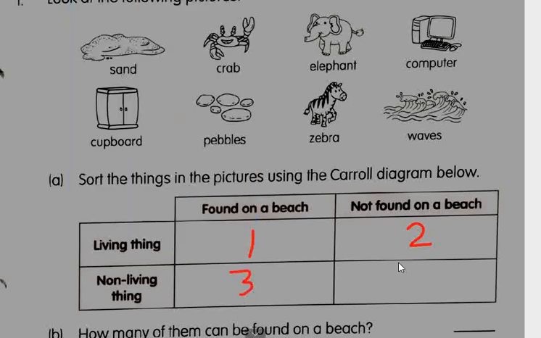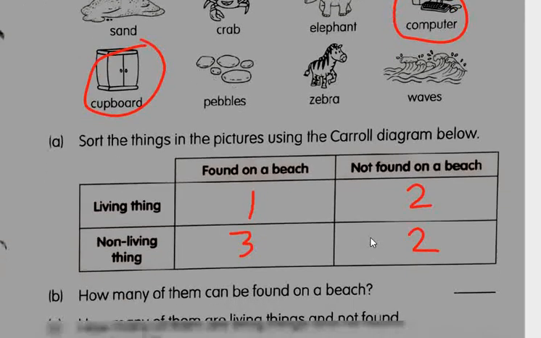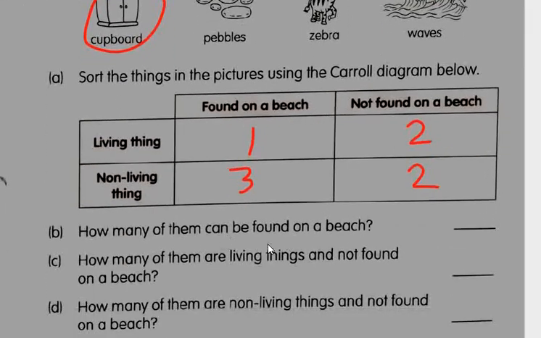And what are non-living things but not found on a beach? It is cupboard and computer. And how many are there? There are 2. Question B, how many of them can be found on a beach? So just make the total of the column found on the beach. So 1 plus 3 equals, that will be the answer.